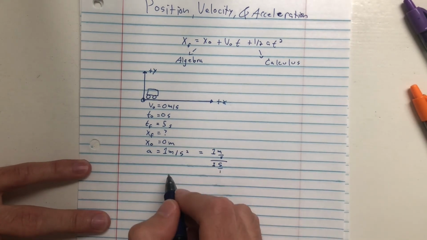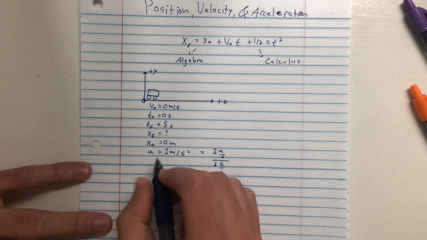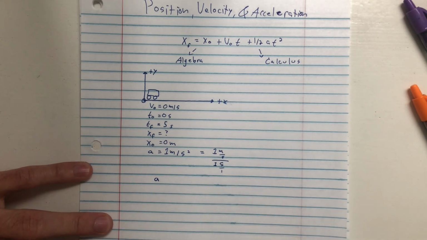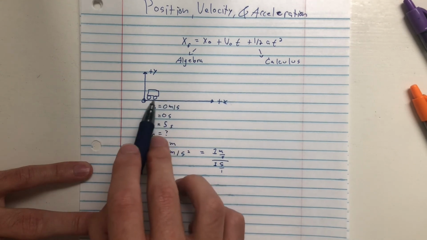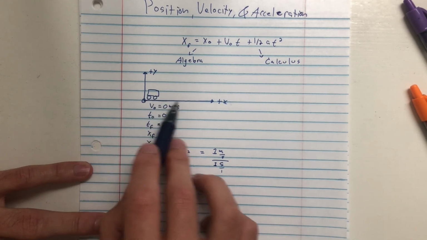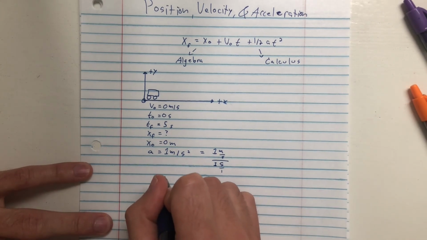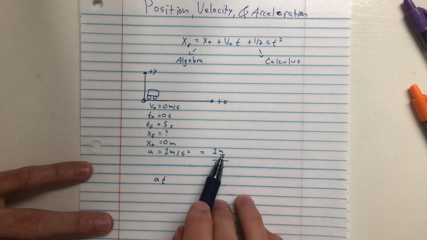But let's write that down in math. So we know that the acceleration is constant, and this car is going along over some time interval. So if I want to figure out what the velocity is over some time interval, I can multiply the acceleration by the time, because that's what I did here.